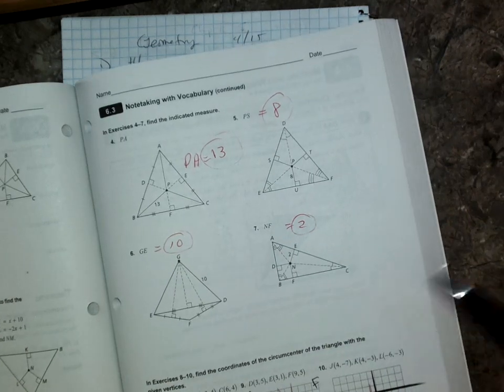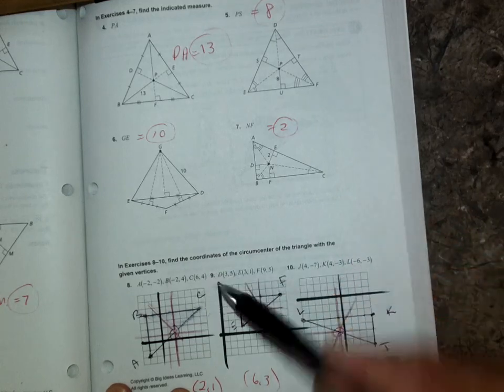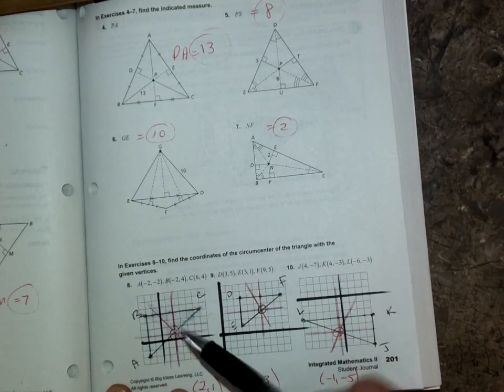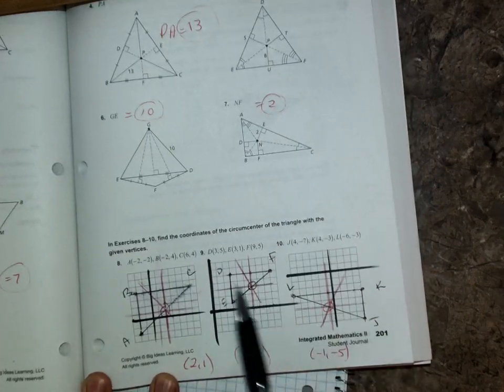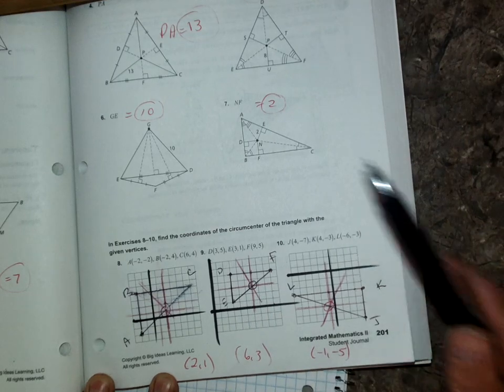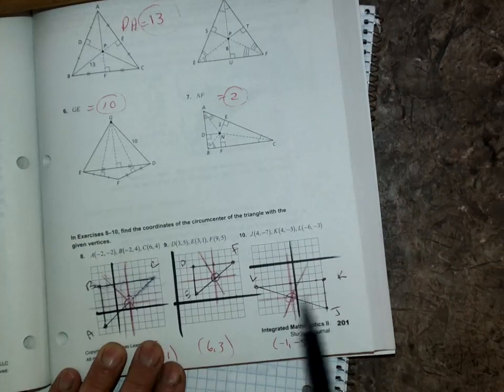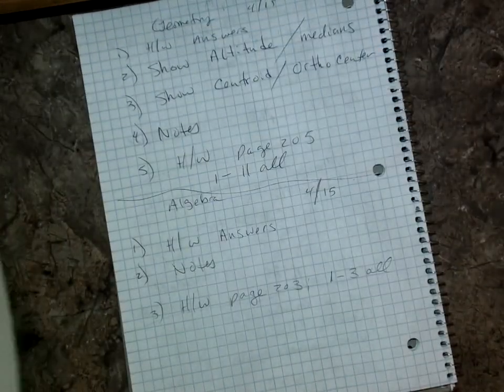Okay, now on these you had to graph it. When you graphed it, you were looking for the perpendicular bisector, so perpendicular bisector here, here, and here, and I wind up with the point 2,1. Perpendicular bisector here, here, and here, and I wind up with the point at 6,3. And perpendicular bisectors here, here, and here, and I wind up at the point at -1,-5. Okay, so those are our homework answers. Please show work, okay? Now, moving on in today's notes.